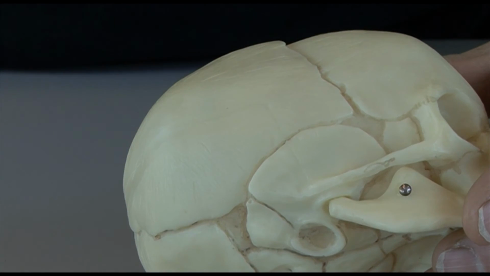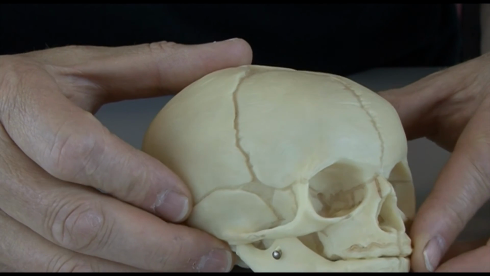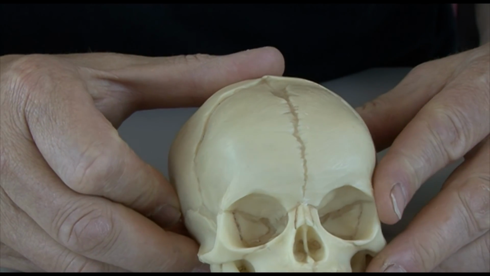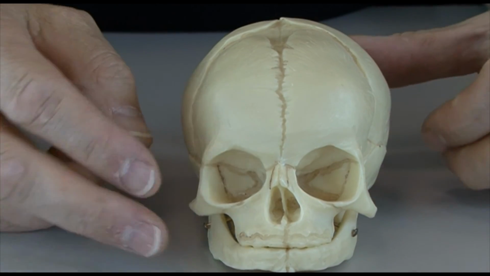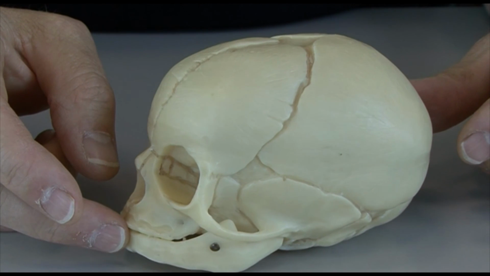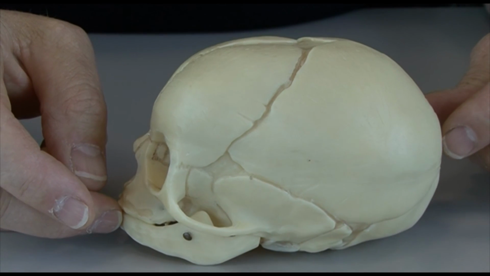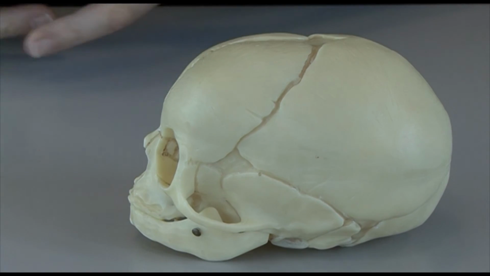The presence of these fontanelles and the cartilaginous tissue allows for flexibility during birth as the fetal head passes down through the birth canal. And they also allow for the rapid growth of the brain that happens in the first 2 years of life.